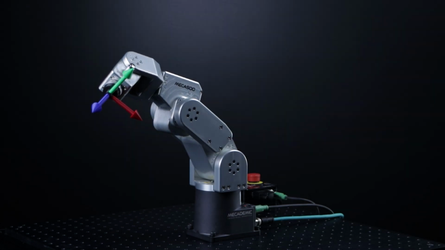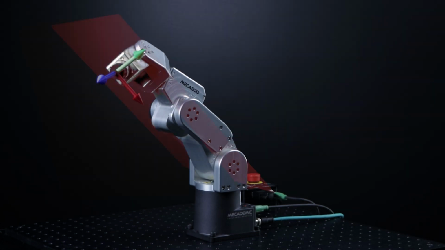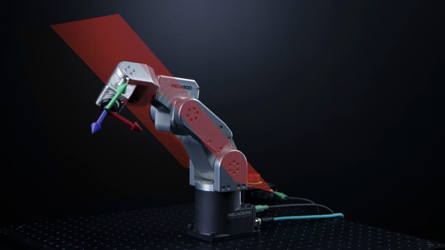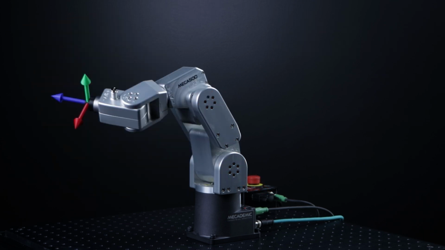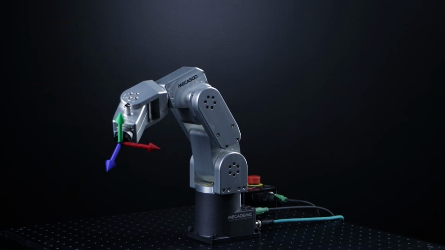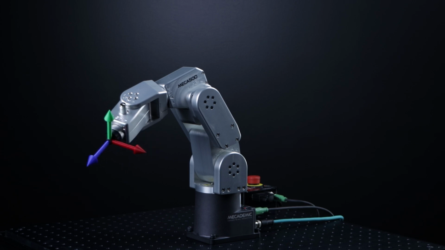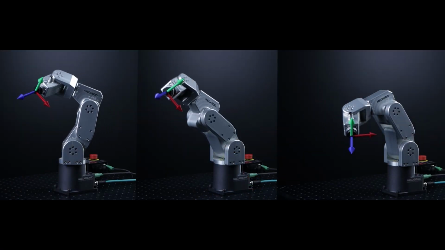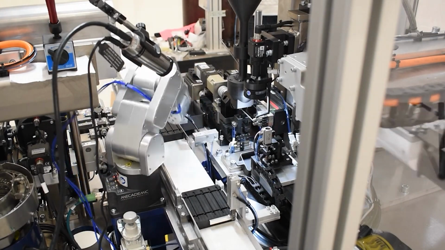The second one is called up, down, and is characterized by the joint 3 angle being higher or lower than -72.43. The last one is called flip, no flip, and is characterized by the joint 5 angle being negative or positive. Knowing how to use the configurations is very important, especially when deploying the system in production.